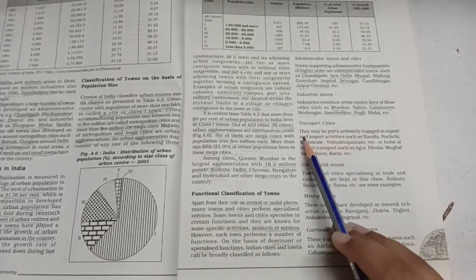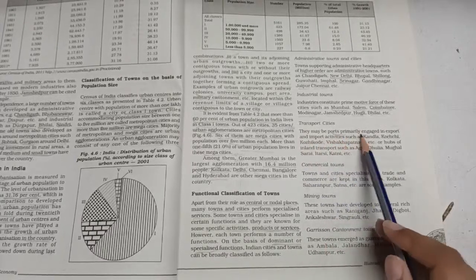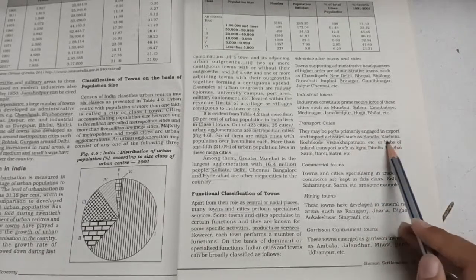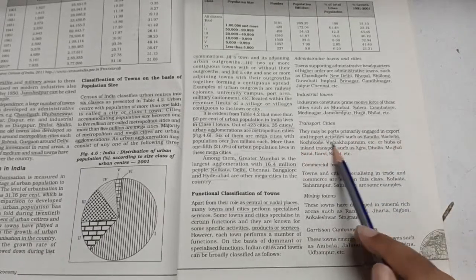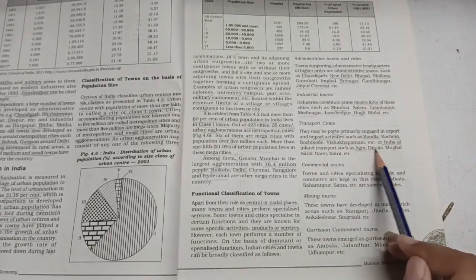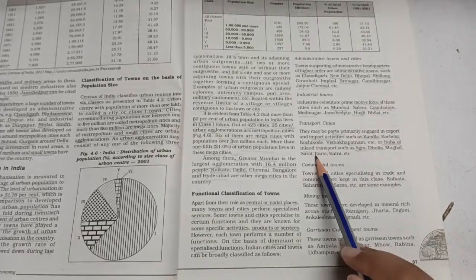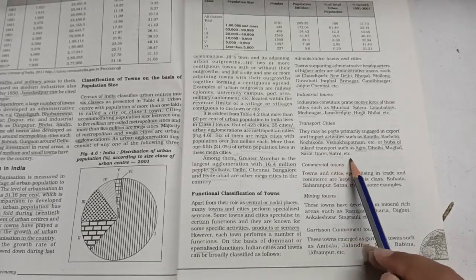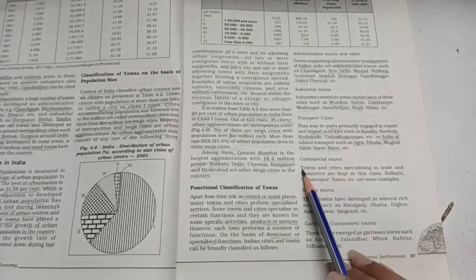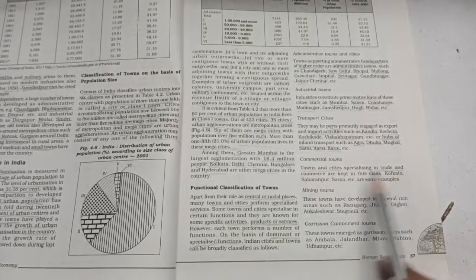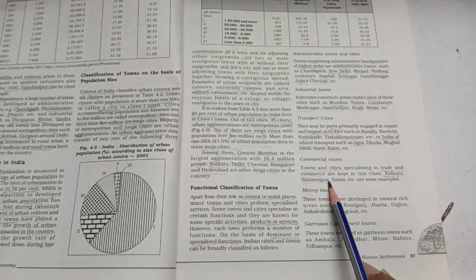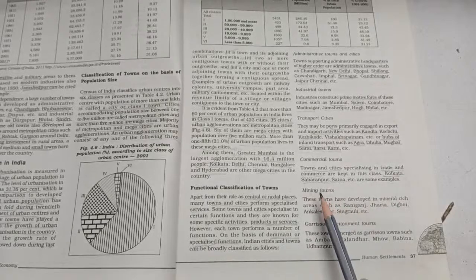Transport cities. They may be ports, primarily engaged in export and import activities, such as Kandla, Kochi, Kozhikode, Visakhapatnam, etc., or hubs of inland transport such as Agra, Dhulia, Mughal Sarai, Itarsi, Katni, etc. Commercial towns. Towns and cities specializing in trade and commerce are kept in this class. Kolkata, Saharanpur, Satna, etc. are some examples.